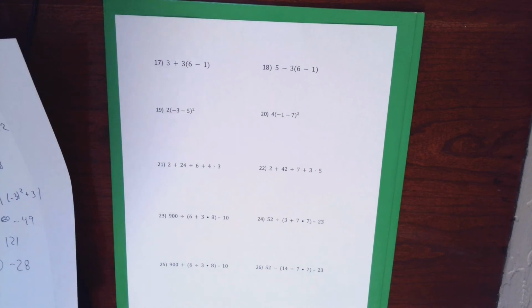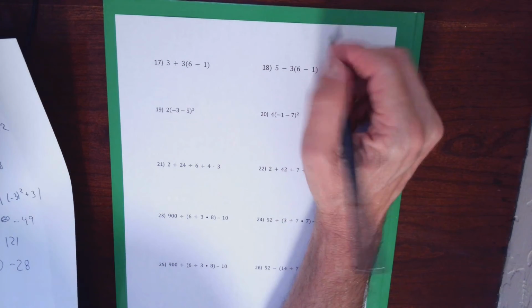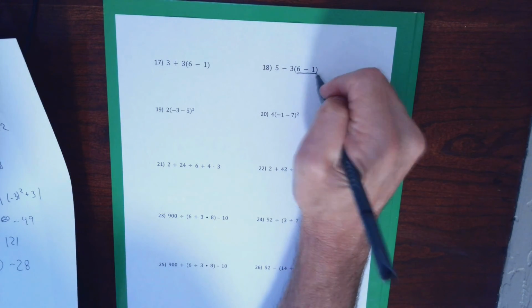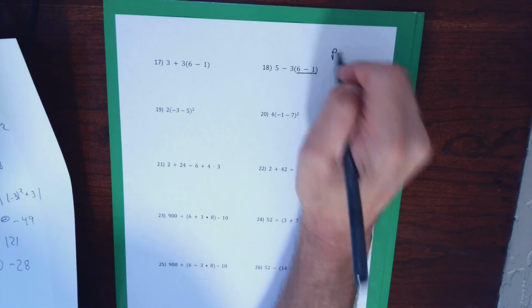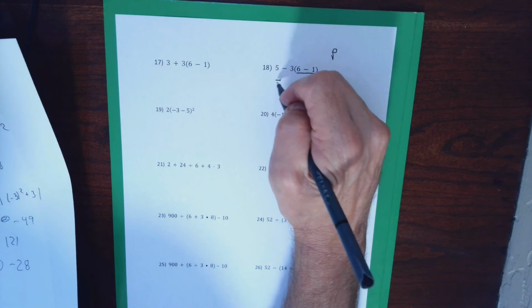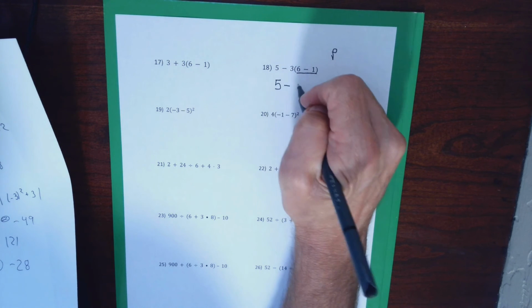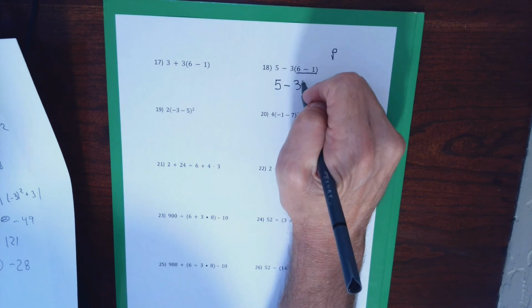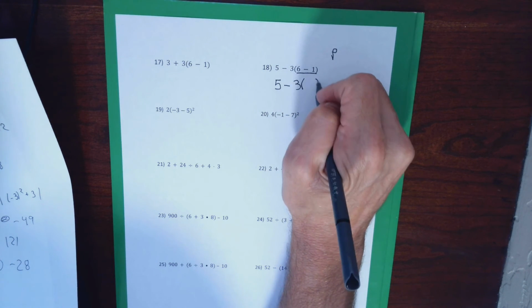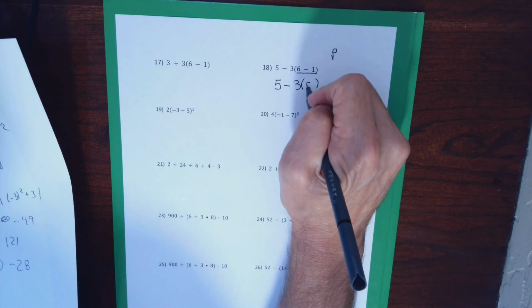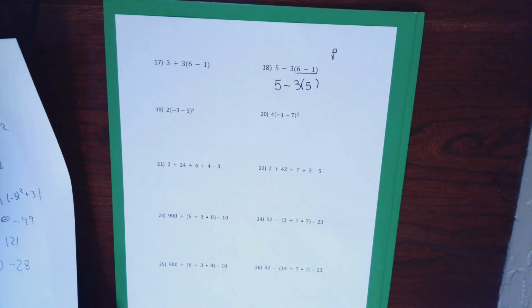On the next page, problem 18 has a parentheses. So the very first step in number 18 is I'm going to work on the parentheses. I'm going to get the parentheses down to a single number. So it's going to be 5 minus 3, and now the parentheses is going to turn to a 5. Done with the first step.